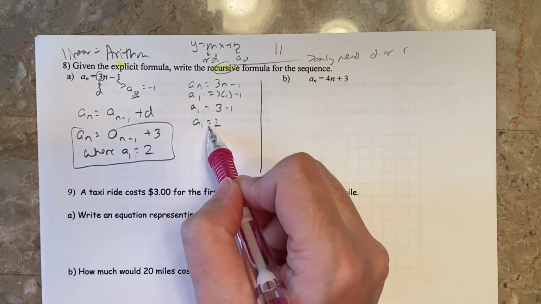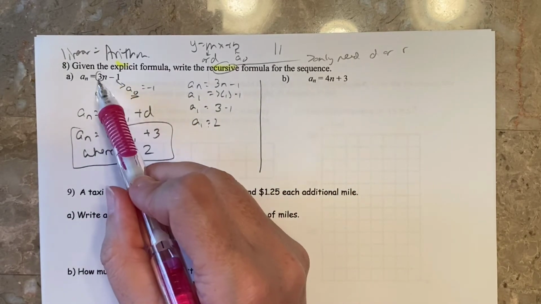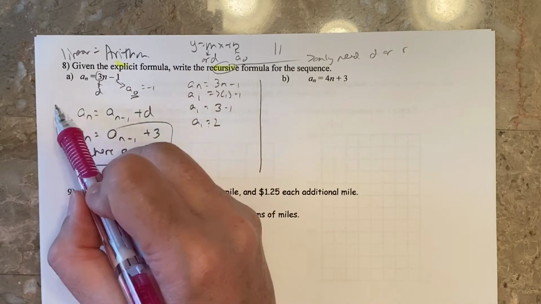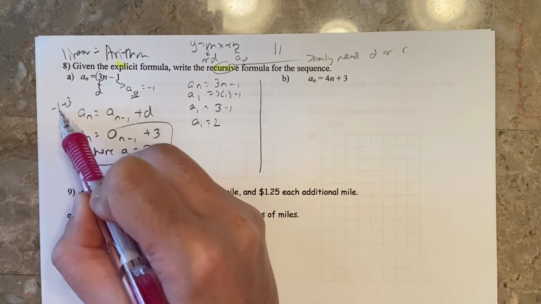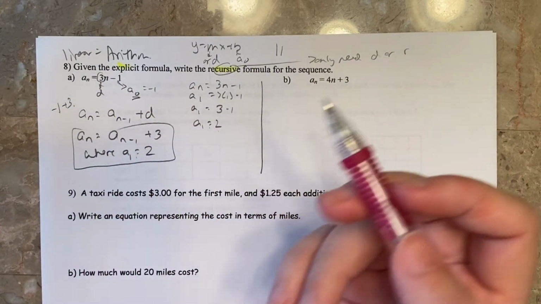Now, you could have probably figured that out yourself without even looking at that. If you know the difference is 3, and you know you're starting with negative 1, just add negative 1 to 3 and you get 2. So it could have been a lot easier that way.